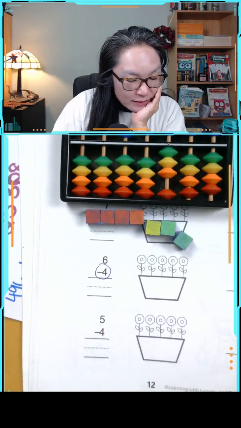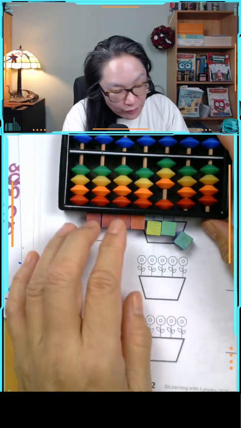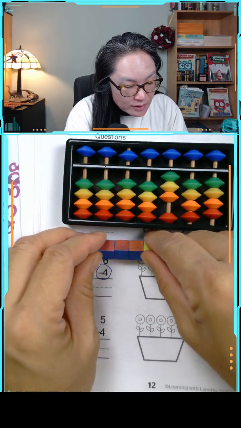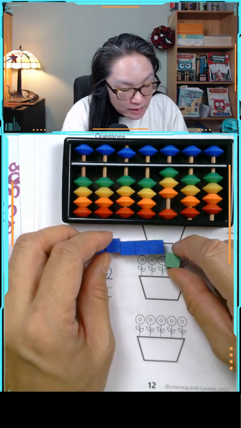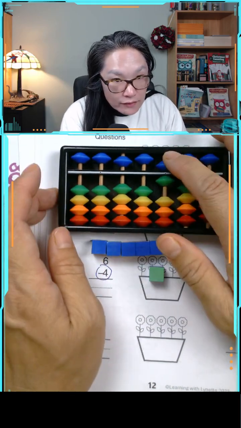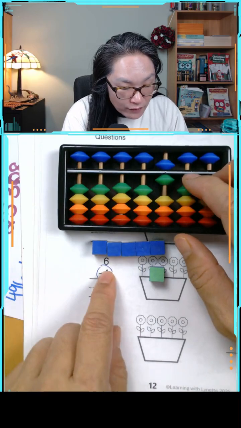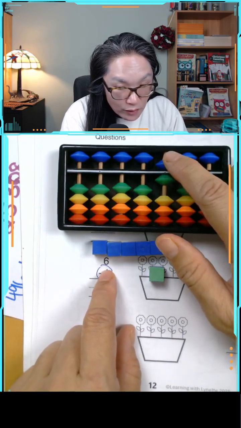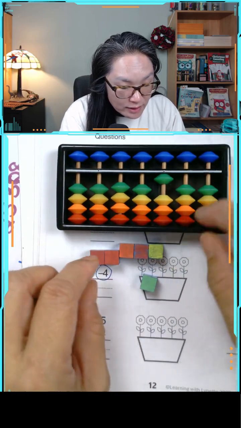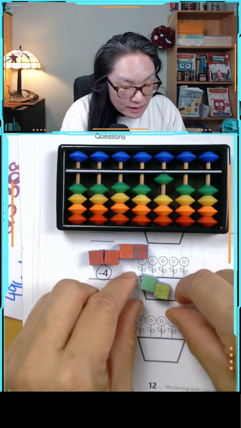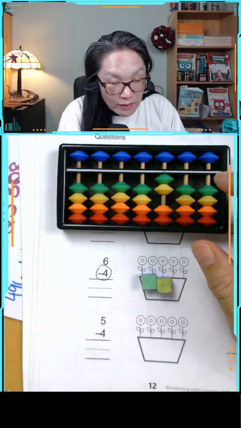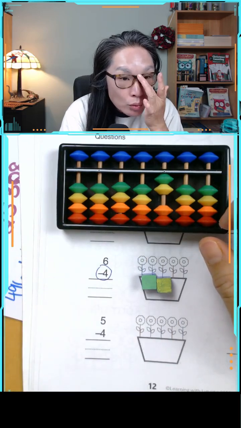We could do it again with the 6. It's a little bit different, right? It's a little bit different because this is not how mainstream math teaches it. So we have 6 on the abacus, 5 and 1 is 6. I want to take away 4 from here. To take away 4, we got to break this 5. To break the 5, we got to subtract it, and then we got to add back the 1. So I take away my 4, and my final answer is 2.